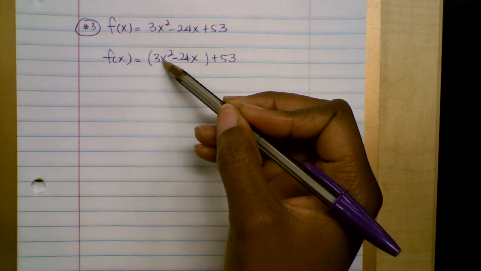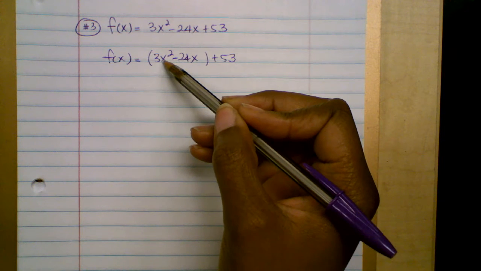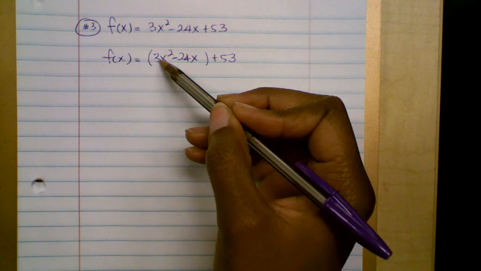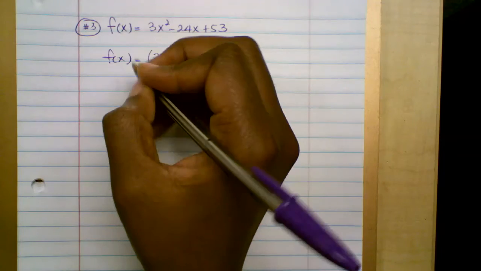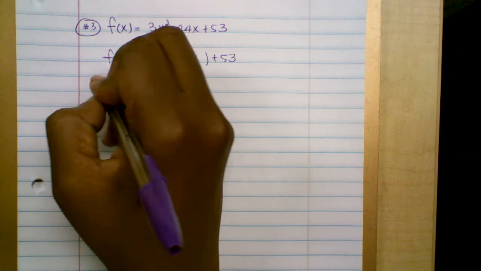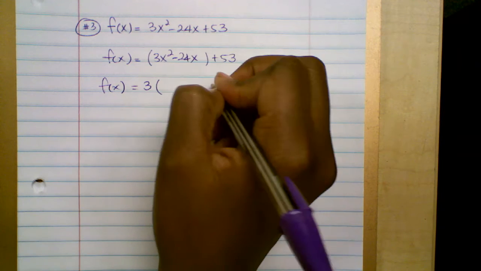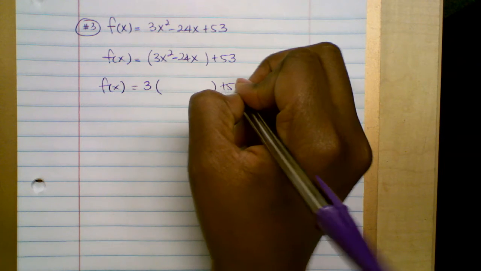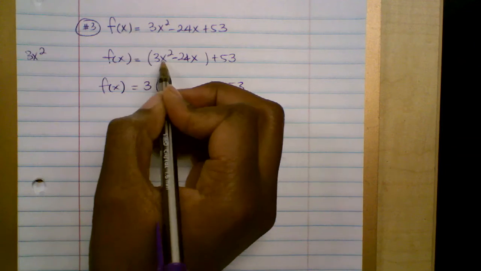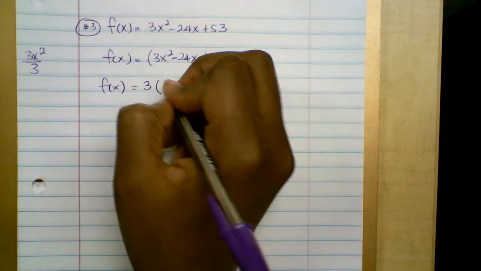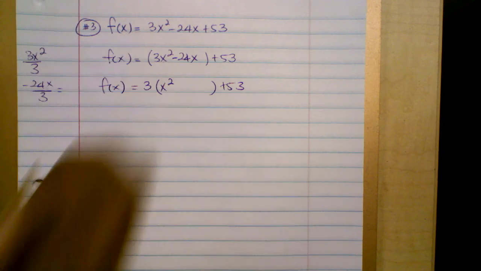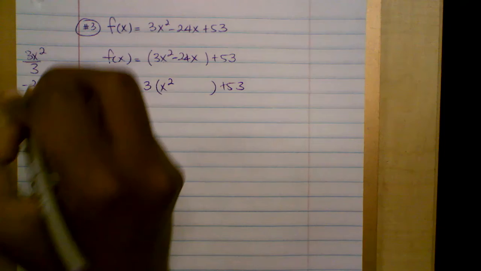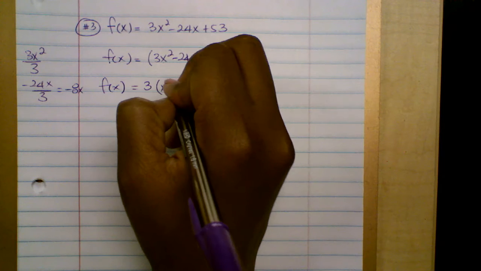What do we do? You're going to pull out 3. You're going to factor out the greatest common factor, which is 3, so that x squared is alone and has a coefficient of 1. So I'm going to write f of x equals 3 parentheses, and then plus 53. So what am I going to write here? You take 3x squared and divide by 3 and you get x squared. And when you take negative 24x and divide by 3, what number do we get? We get negative 8x, so I'm going to write minus 8x.